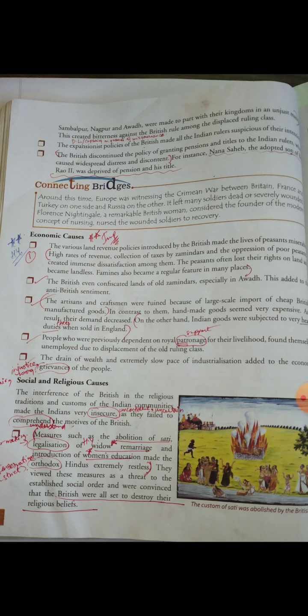So naturally, if the British are going to discontinue or cancel the titles and the pensions that they were enjoying earlier, the rulers or the kings are definitely bound to get angry. Now we drop down to the economic causes.